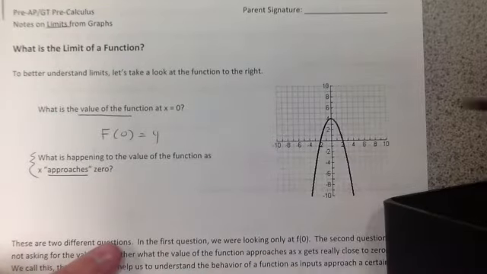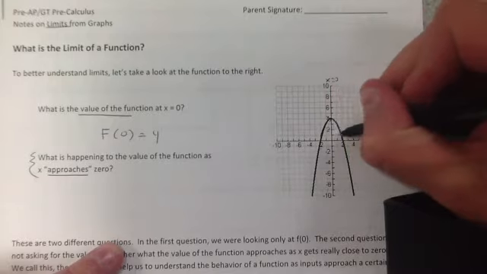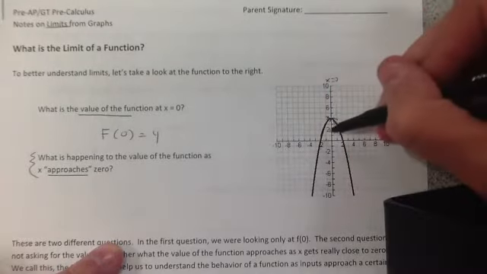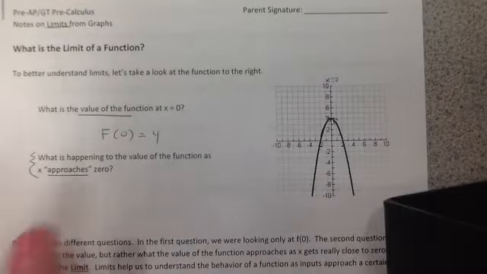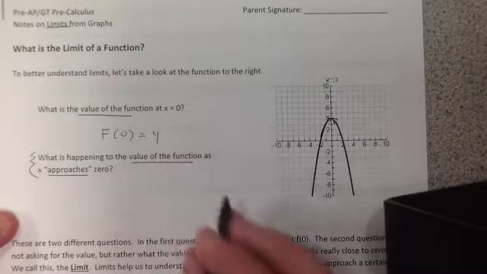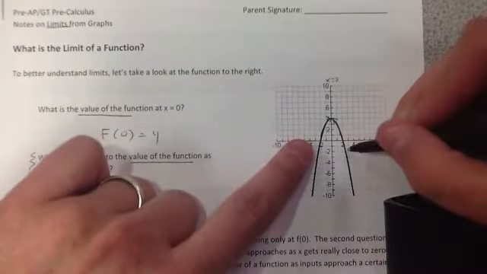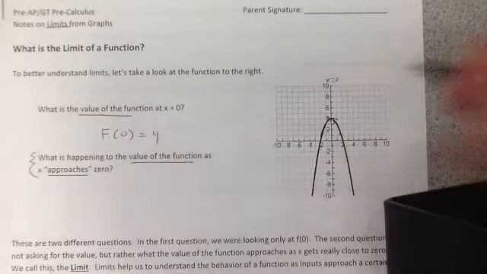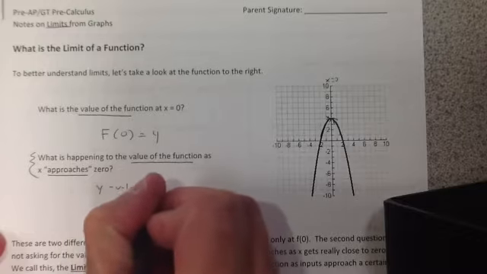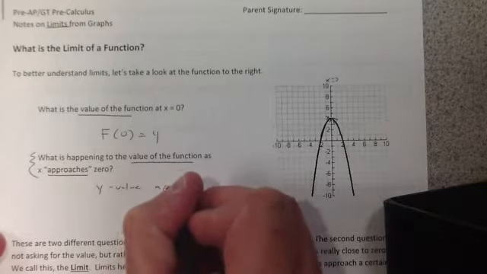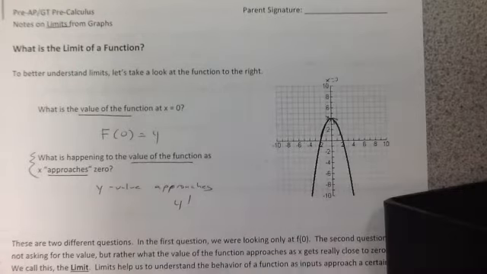So if I'm on the function, either way, if I'm approaching x equals 0 from the left and from the right, as we're approaching 0, what is my y value approaching? And that's what we're looking for. What is the value of the function approaching? So if x approaches 0, in other words, as we go close to 0, my y value also approaches 4. So we say that the y value approaches 4. It doesn't equal 4, it's approaching 4.